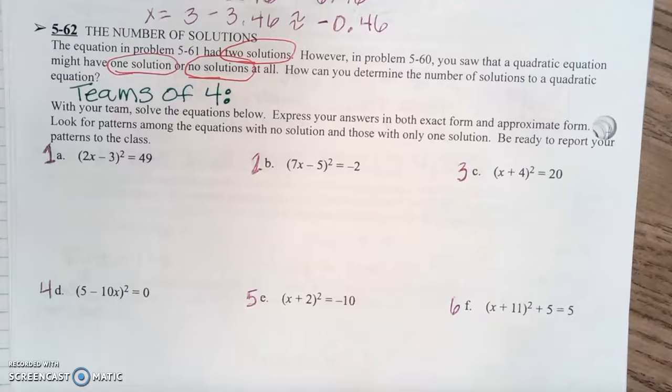In your teams of 4, you're going to solve the equations below, express your answers in both exact form and approximate form, and look for patterns among the equations with no solution and those with only 1 solution. Be ready to report your patterns to the class. Okay? You don't have to do all of them. Each team is only going to do 1, 2, 3, 4, 5, or 6. Okay? So let me figure out who's doing what.